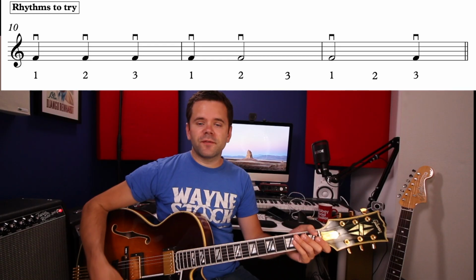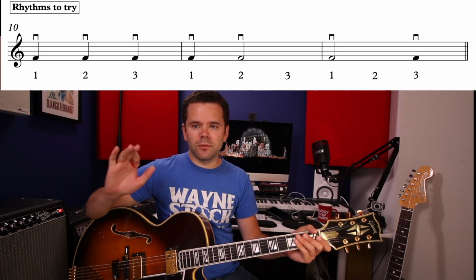Now at this point, if I was you, I'd be asking, okay, so that's the rhythms, but I'm not hearing things jump out at me that might sound good for a rhythm guitar. And you're right. So here's some that I would try based on those potential combinations. So the first one is playing on the beat, 1, 2, 3.